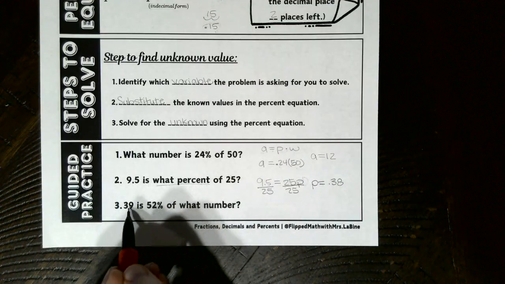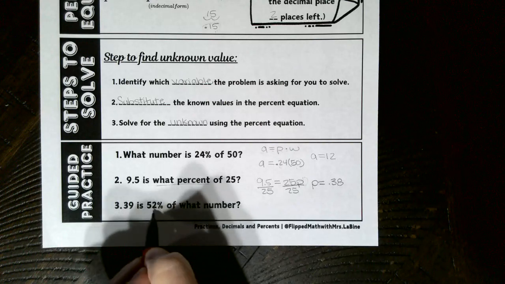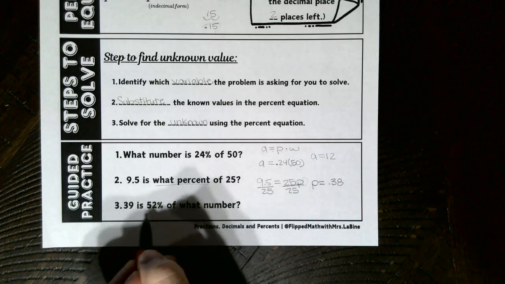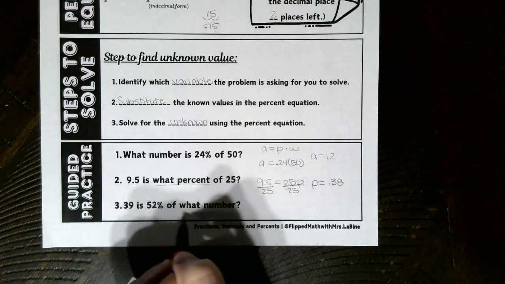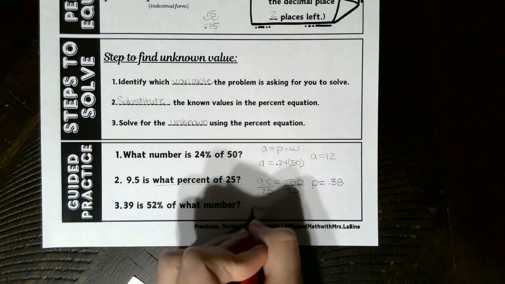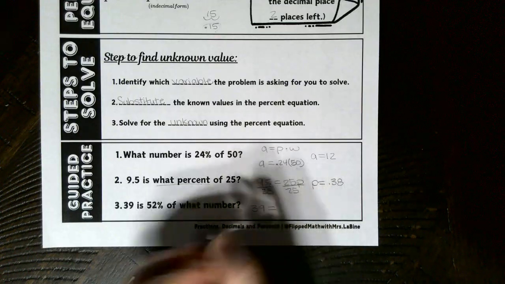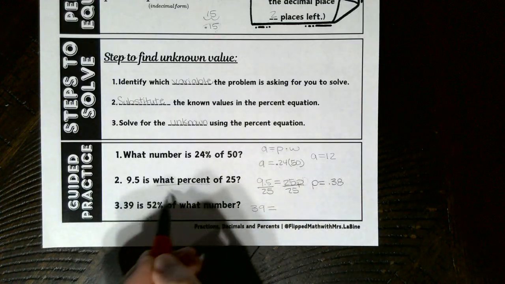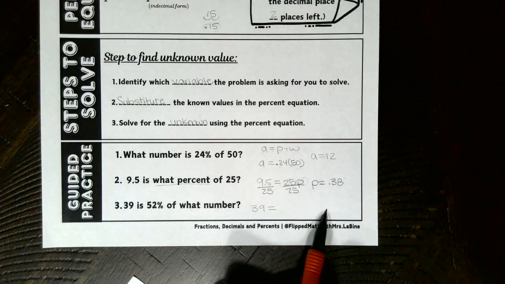Here's my final one. 39 is 52% of what number? The phrase of what number implies that I don't know what the whole is. This is stated just like our equation: the part is the percent of the whole.